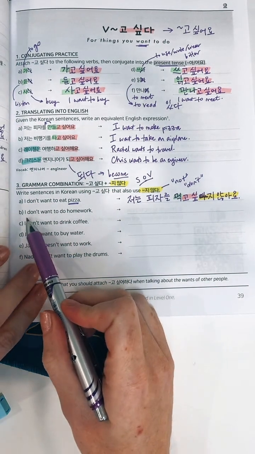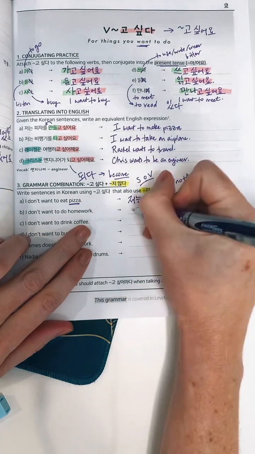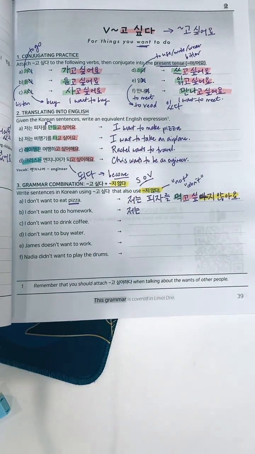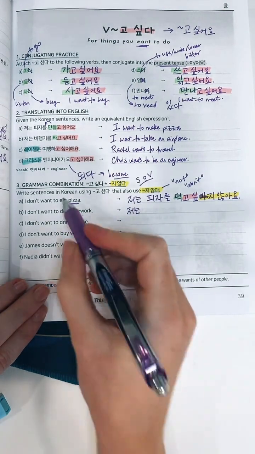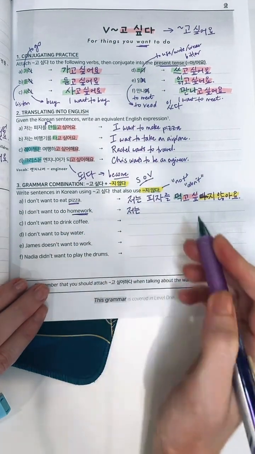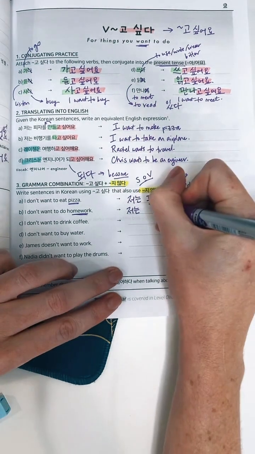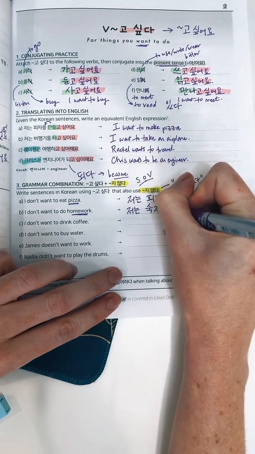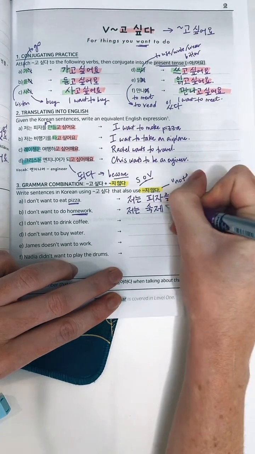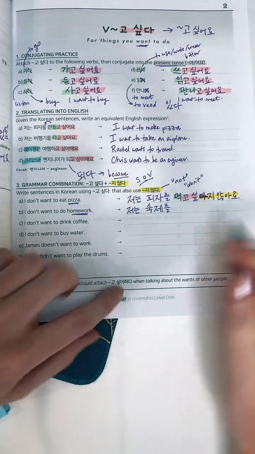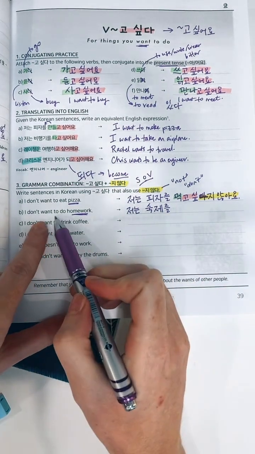Let's look at B. I don't want to do homework. Okay, so again it's I, so you can start with 저는. Now, to do homework, homework is the object here. And homework in Korean is 숙제. It is the object of the verb, so we use the object particle. 숙제를. Now, don't want to do.